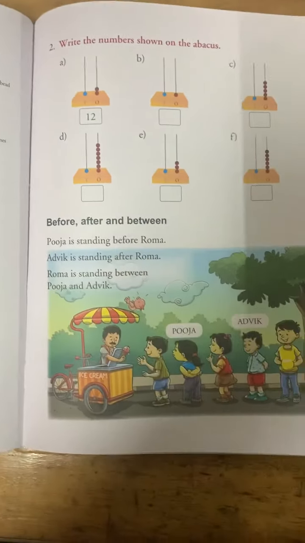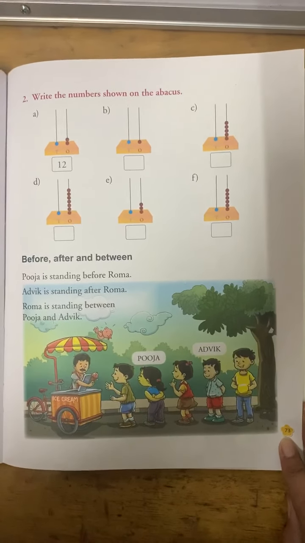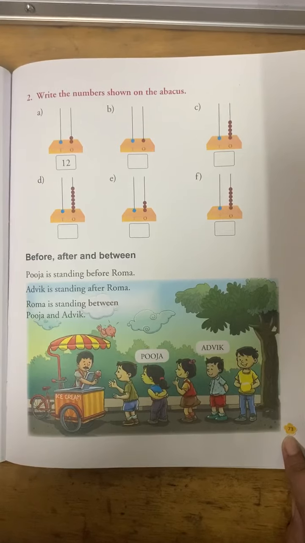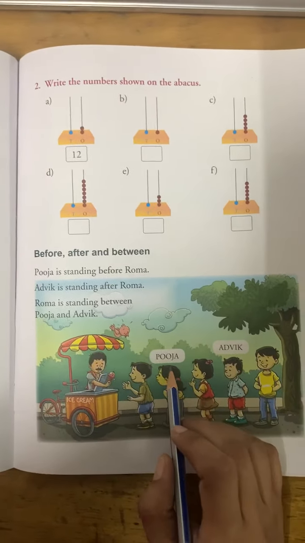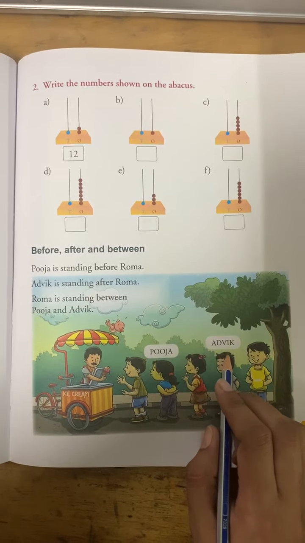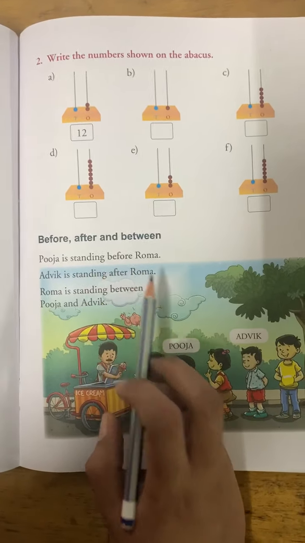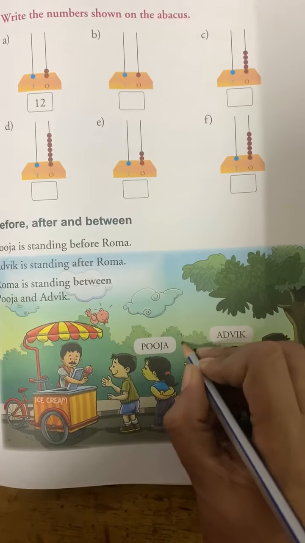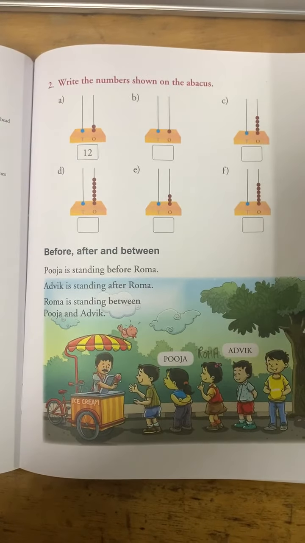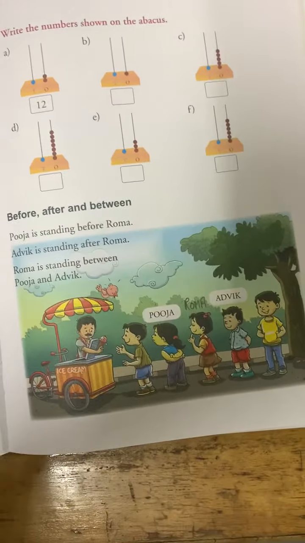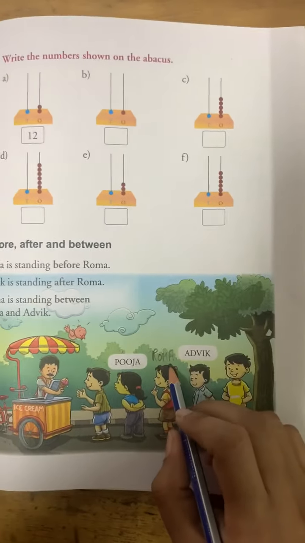Here I'm showing you another picture where there is an ice cream seller and a few children are waiting in a queue for their turn to get ice cream. There are names also written. This is Pooja and this is Advik. Here it is written, Pooja is standing before Roma. So Roma is this girl. And then Advik is standing after Roma.